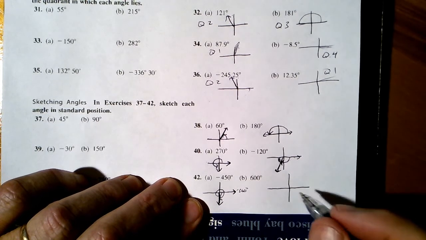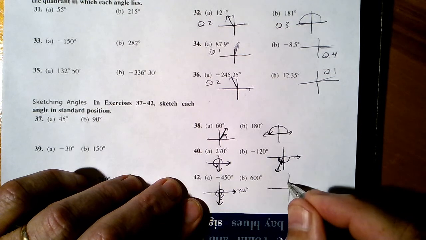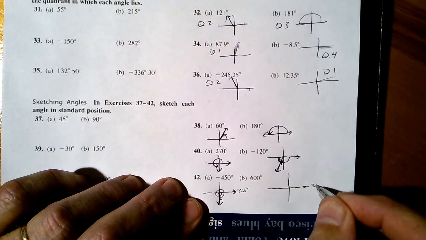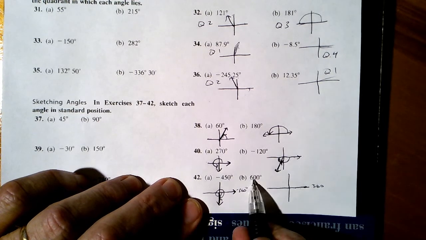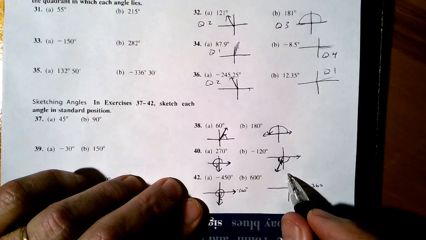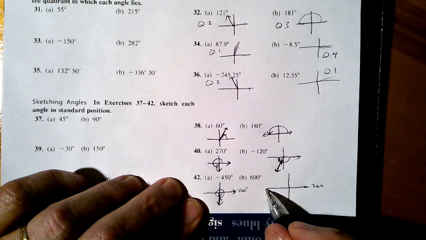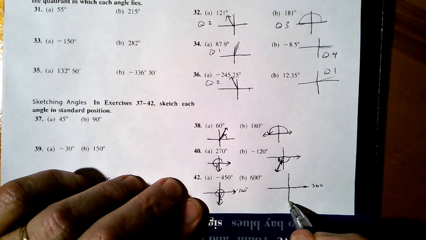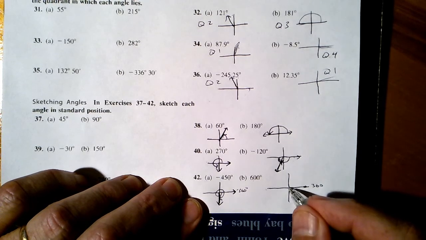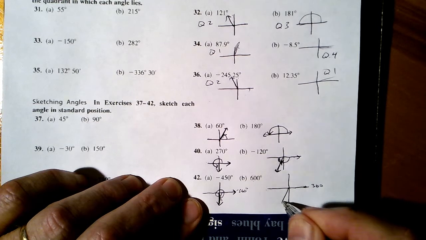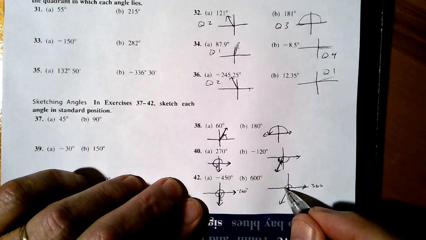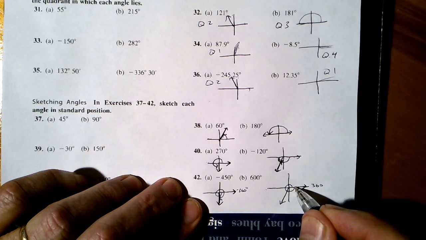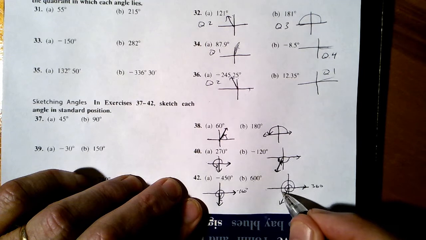600, let's see. Start here, I rotate around. That's 360. I need another 240 degrees to get to 600. 90, 180, 270. I need most of that 270. I need another 240, so 30 degrees short, somewhere like this, but let's represent it. There's 360, and then from there we went around that 240.